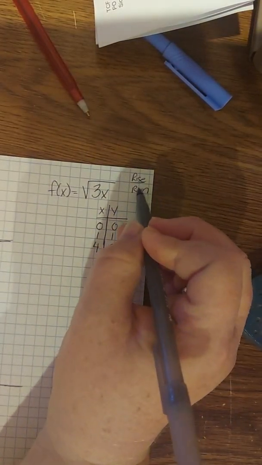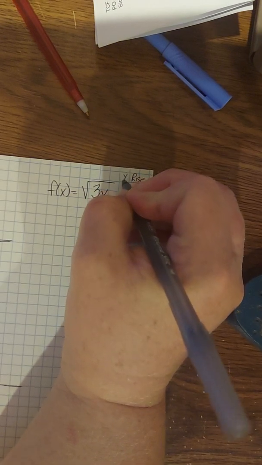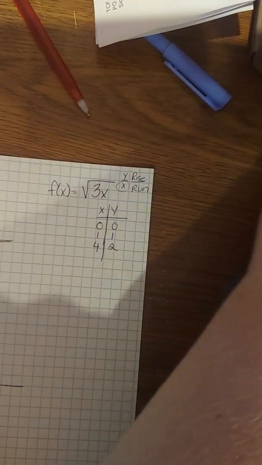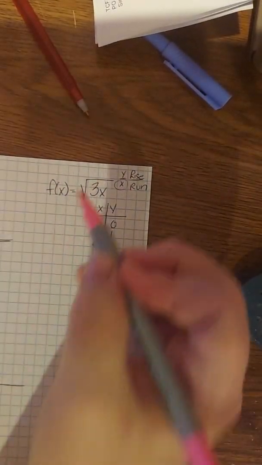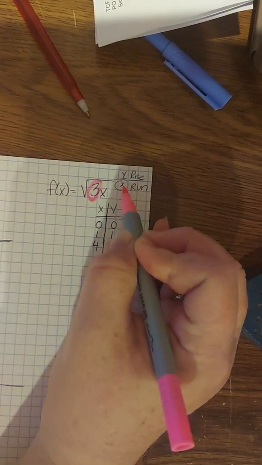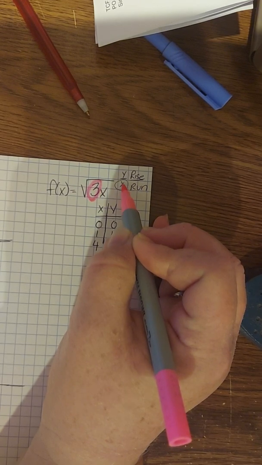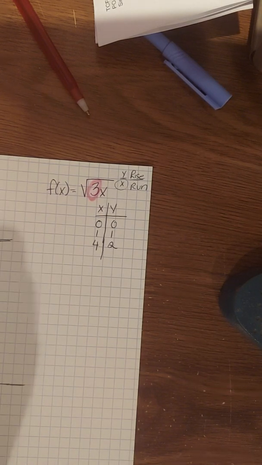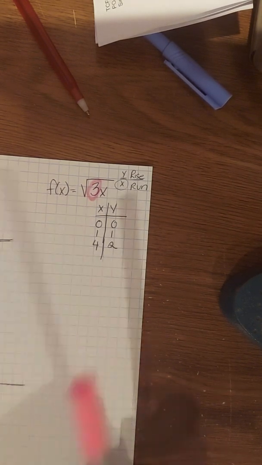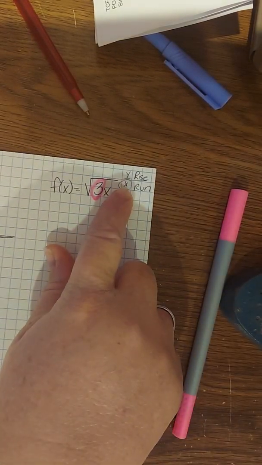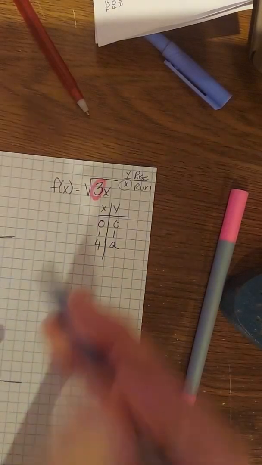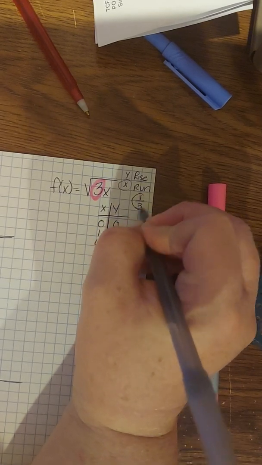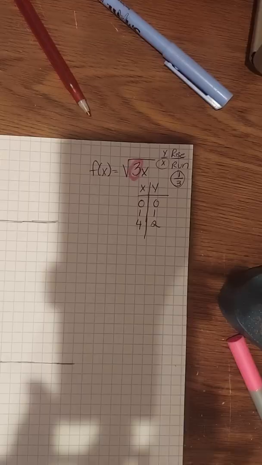So if you think about rise over run and you're affecting the x, and this is a horizontal translation, if we want to affect the x, when we multiply, we really need to flip. So this is a factor of 1/3.